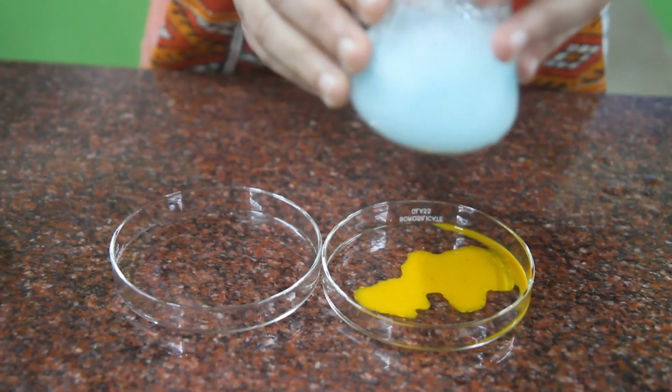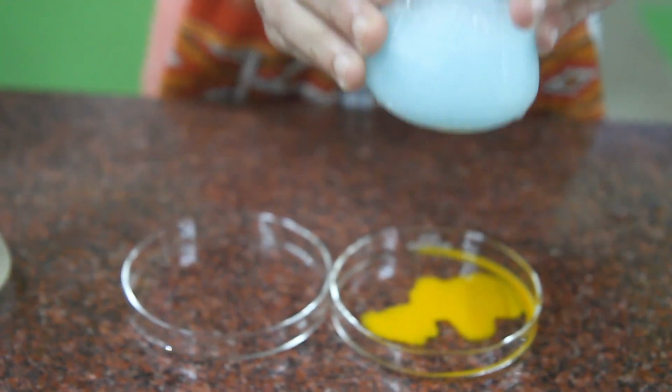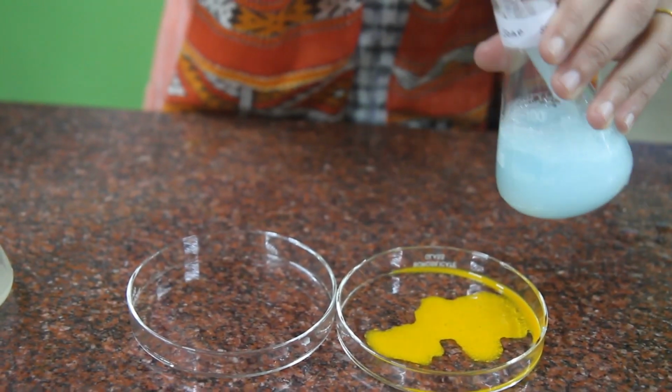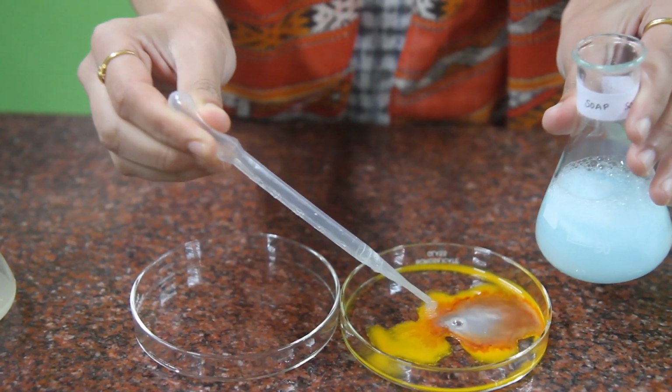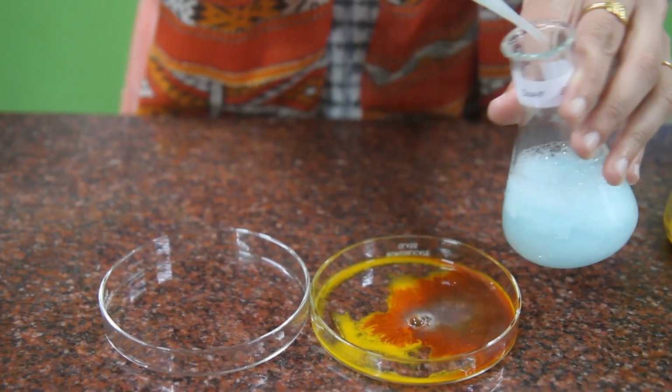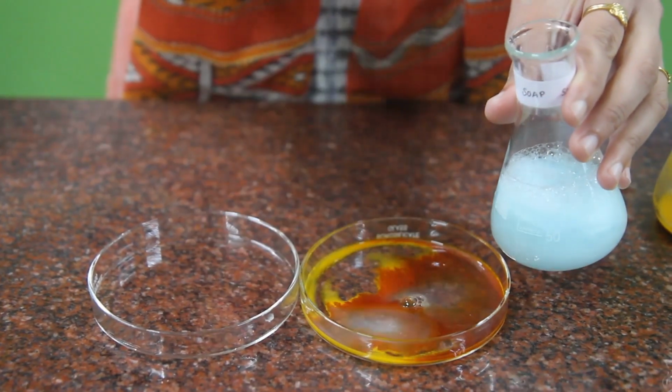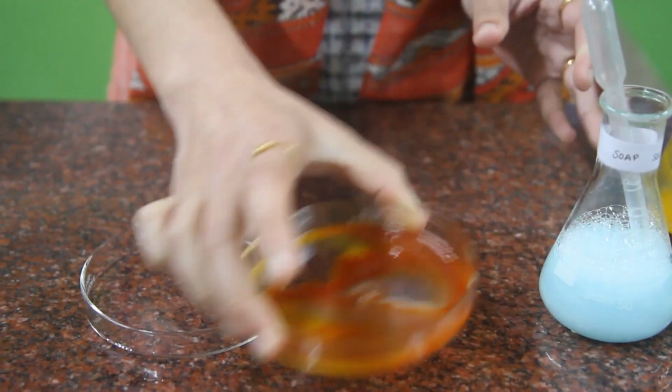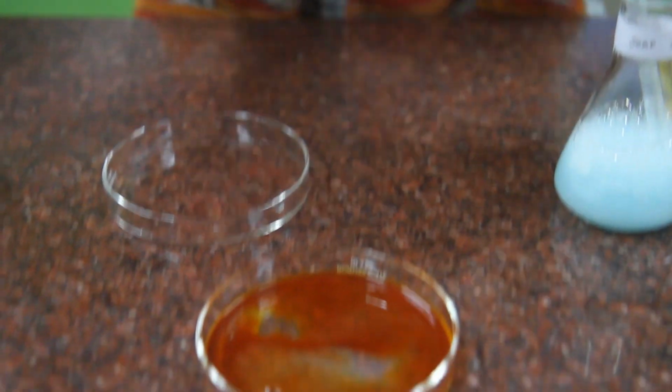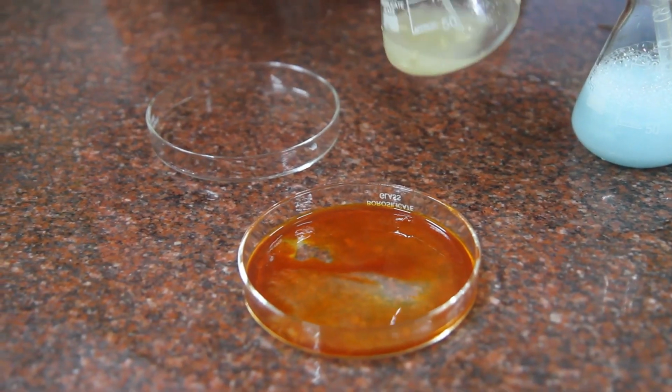Let's take soap water, which is a base, into this. Do you see the change in color? Now let's pour lemon water into it.